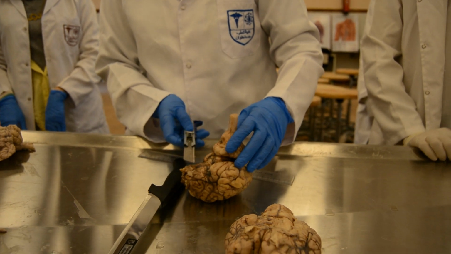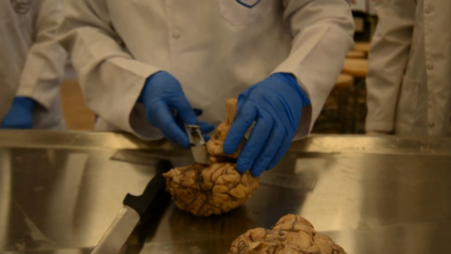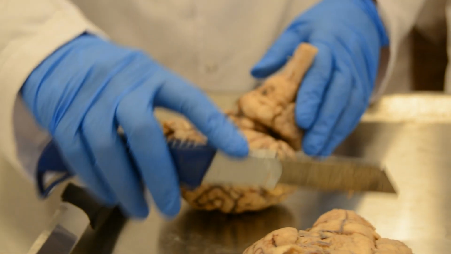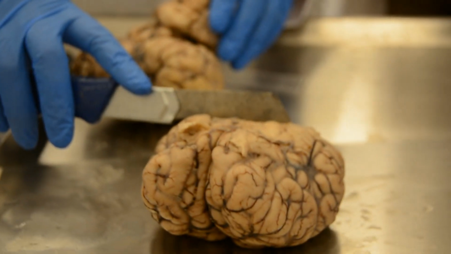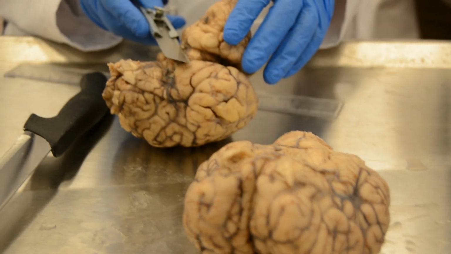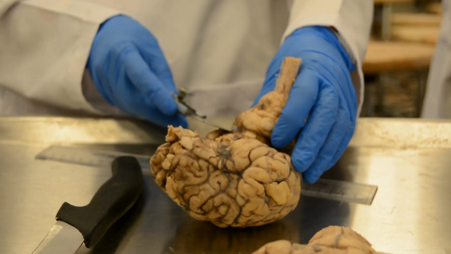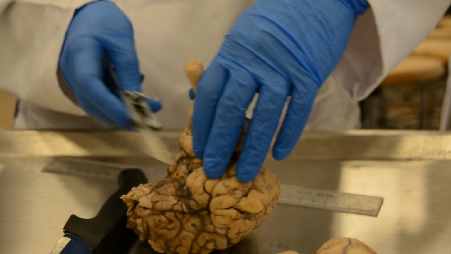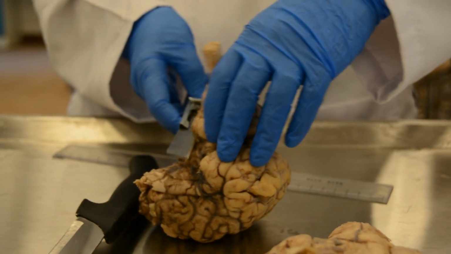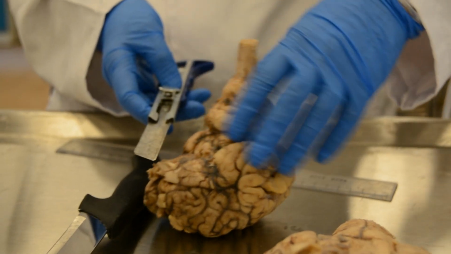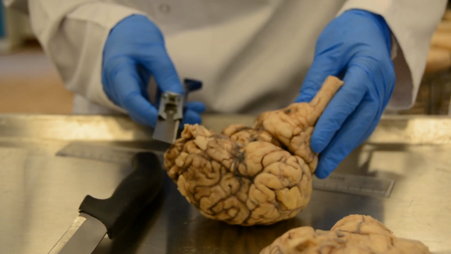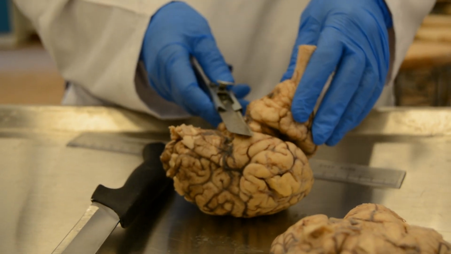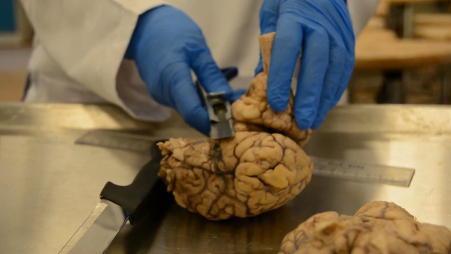So we can take the cut perpendicular to the brainstem. This is distorted, not because this is a cow's brain. It's very similar to what we will find in a human brain. We will cut it transversely like this.